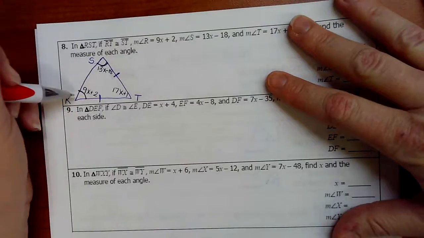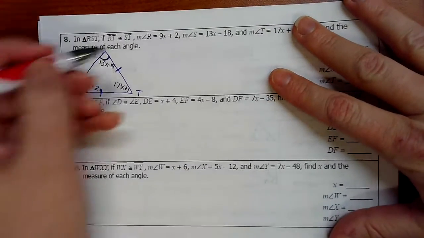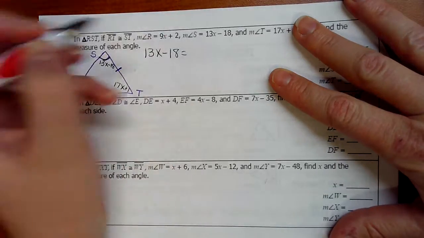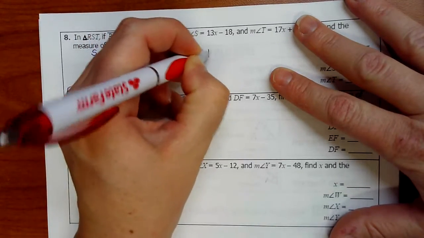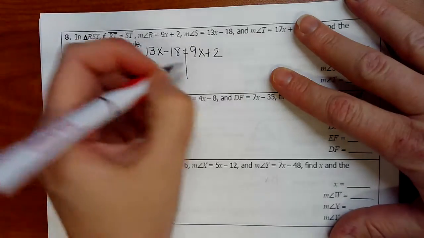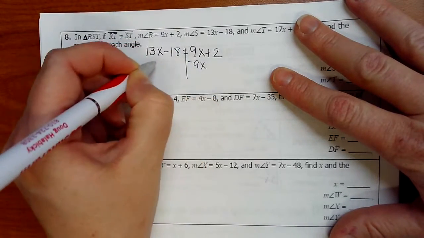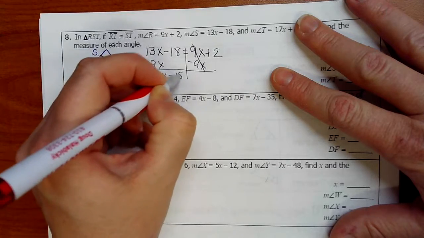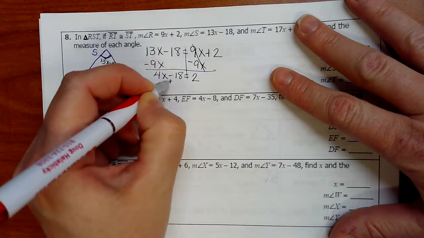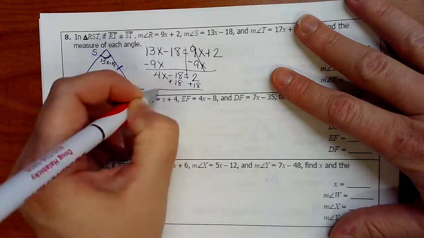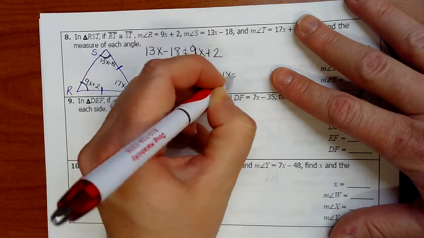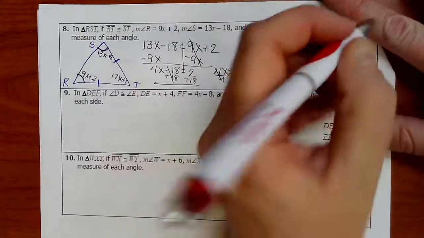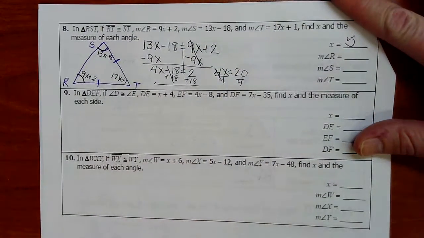So these two have the same marking, so I'm going to set them equal to each other. 13x minus 18 equals 9x plus 2. Use your awesome algebra skills. Subtract 9x: 4x minus 18 equals 2. Add 18: 4x equals 20. Then divide by 4. 20 divided by 4, you get x equals 5.